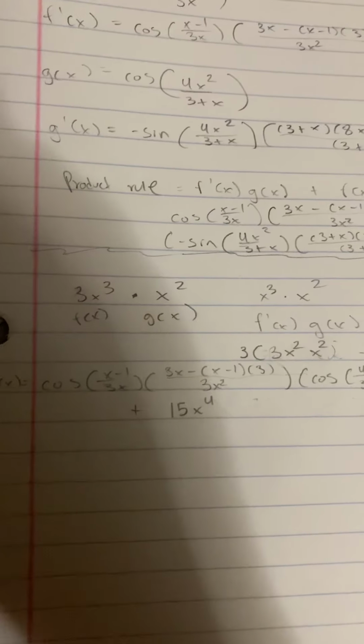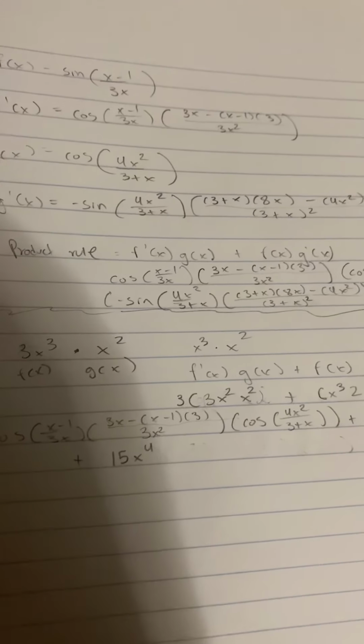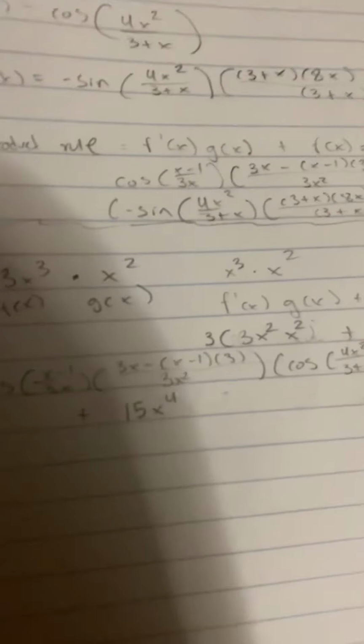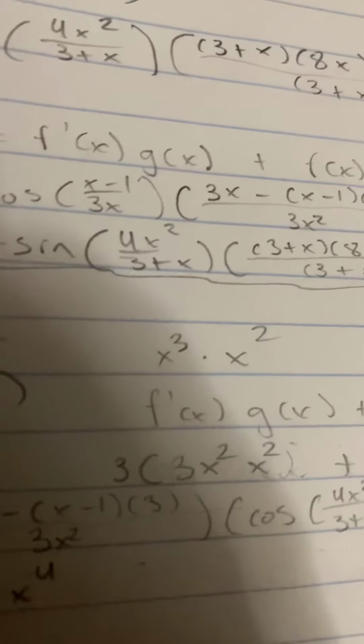3x cubed times x squared. F of x, g of x. Now we took the 3 out because of the constant rule, I believe. We just do x cubed times x squared, but we'll multiply by 3 afterwards. So f of x is x cubed and g of x is x squared.